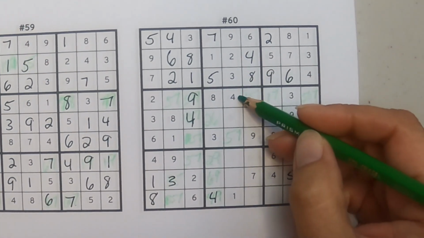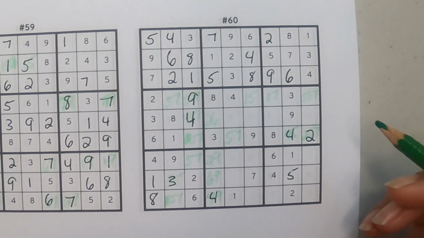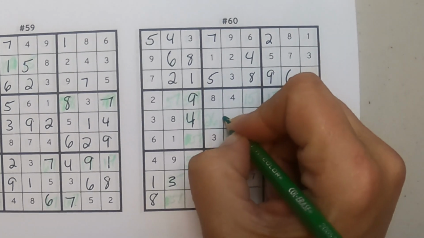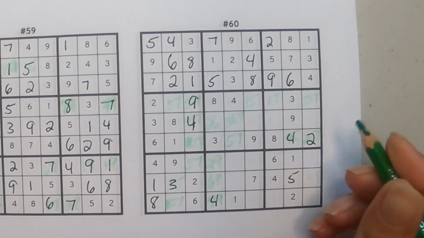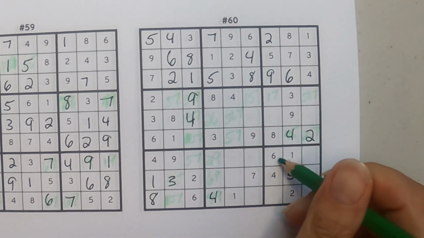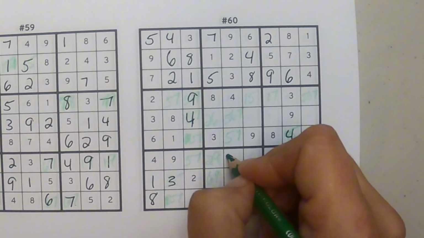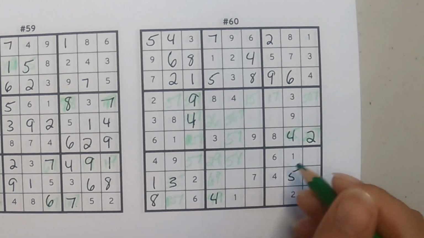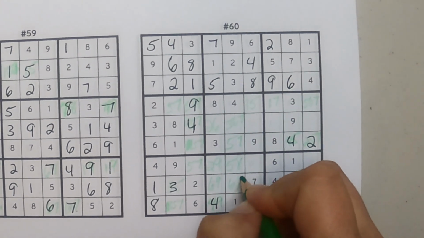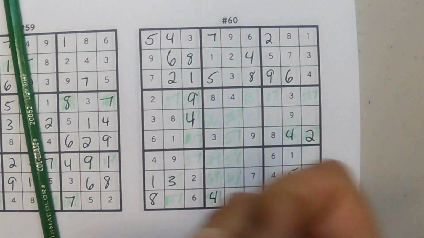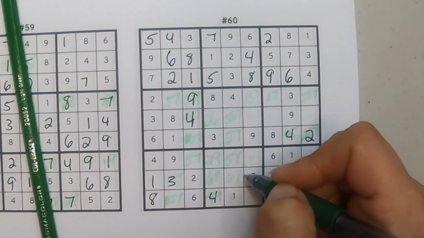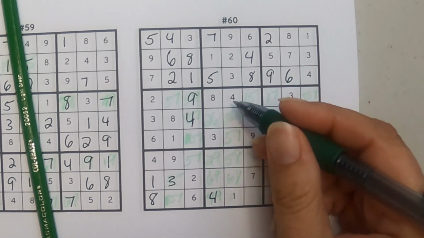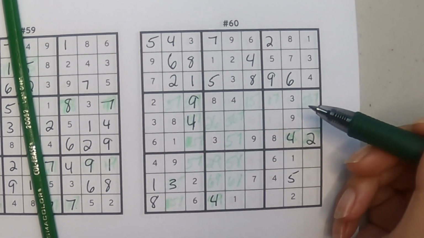For this column, we're missing 5, 6, 7, and 8. We've got an 8 here, so 5, 6, 7. 6 and 7 here, so 5, 8. 5 and 7 here, so 6, 8. But again, we look. There's not really anything we can rule out on that one.